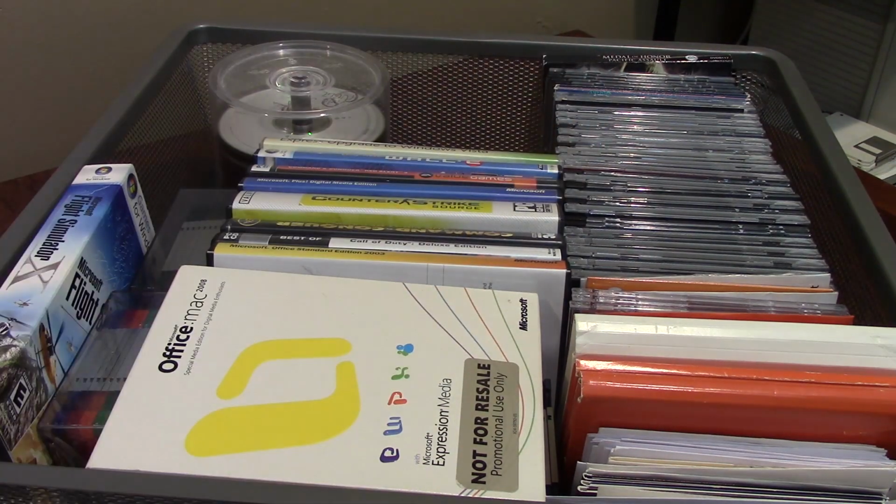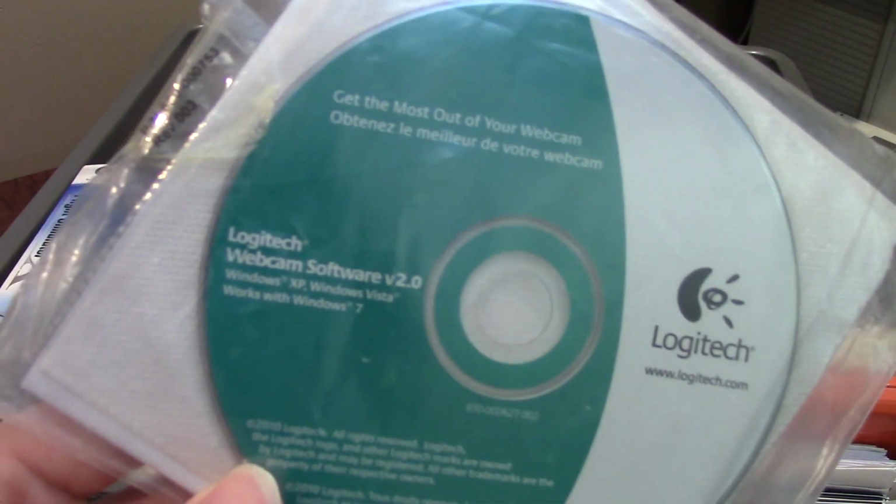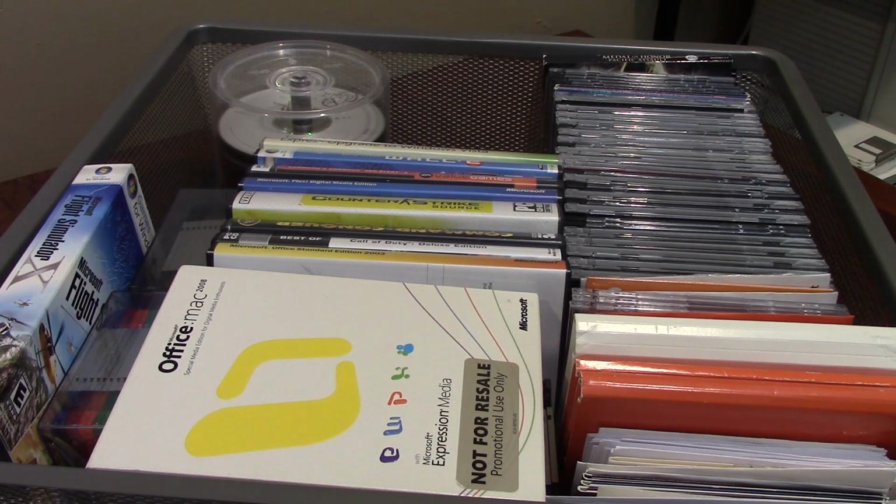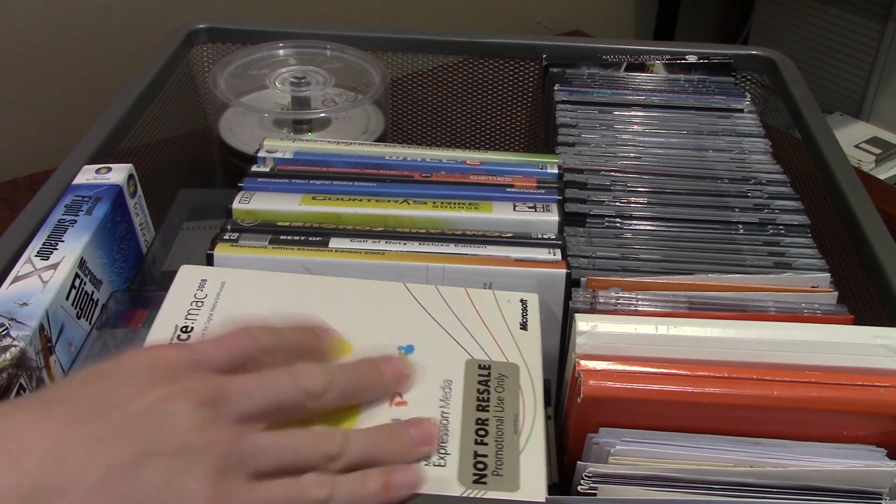We've also got, I don't even know why I have this in here, a Logitech webcam driver software. It just came with my pretty old webcam that I have. I just kept it in there.